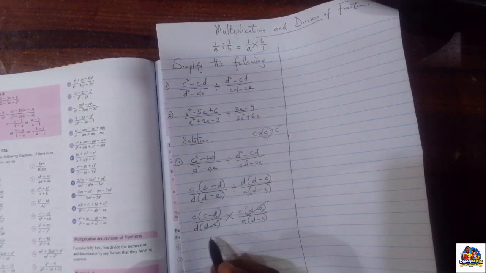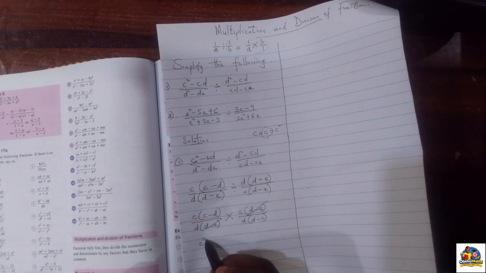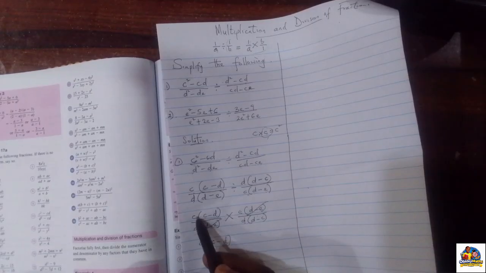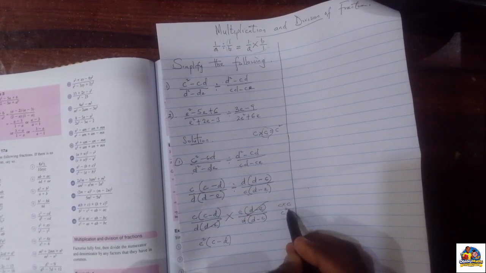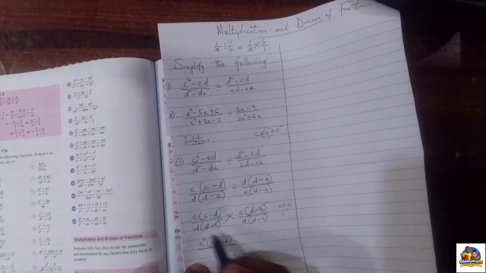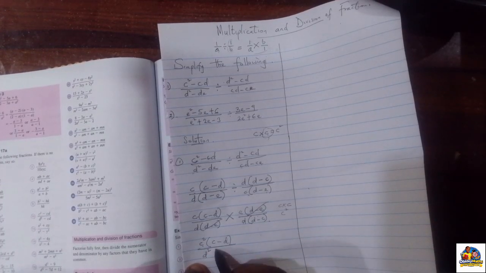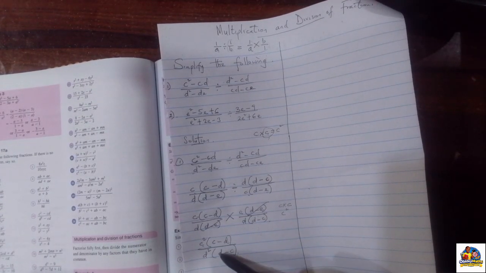Let us write everything out first. C times c, that is c squared, into bracket c minus d, divided by d times d, d squared, into bracket d minus c. Now, you will notice something here, that there is c here, there is d here, there is d here, there is c here.